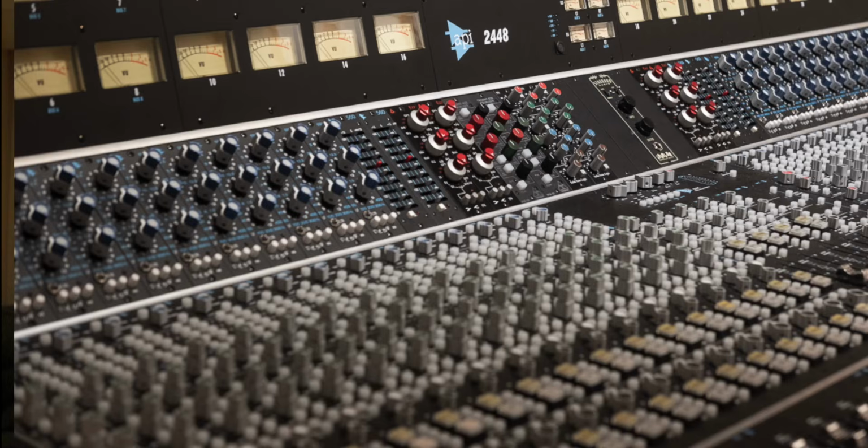So if you've been recording for any amount of time at all, you have probably heard SSL, API, Neve as sort of the three big sounds, approaches to consoles and recording in the industry. And you might be wondering, what do they sound like? Do they sound different? Can I hear the difference? Does it matter? Is one better than the other potentially? And that's what we're going to explore today for a little bit.